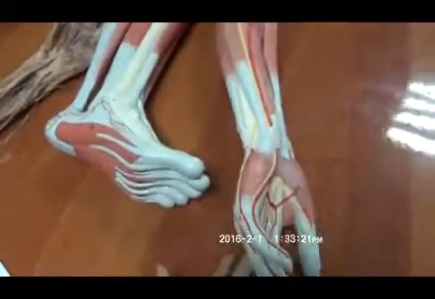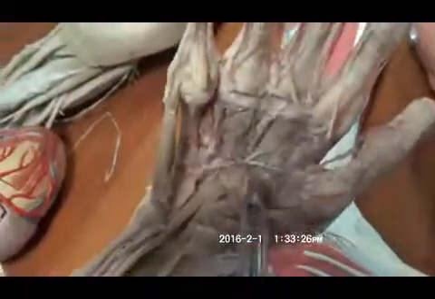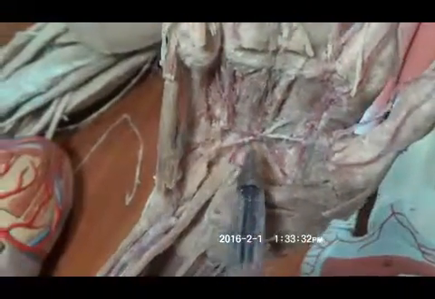I can say this is the deep one because all the tendons are cut. This is the deep palmar arch. See here, this is the ulnar artery which is cut here. One of the deep branches is going and completing the deep palmar arch, whereas this main artery is formed by the radial artery. See here, the radial artery is going deep.